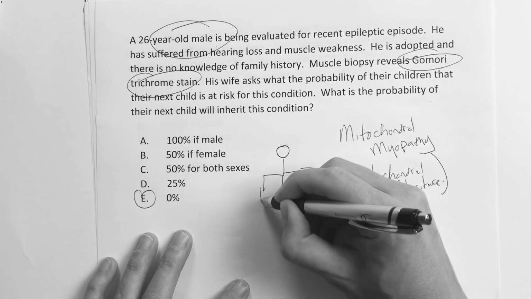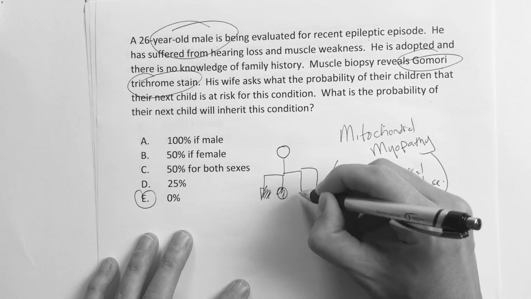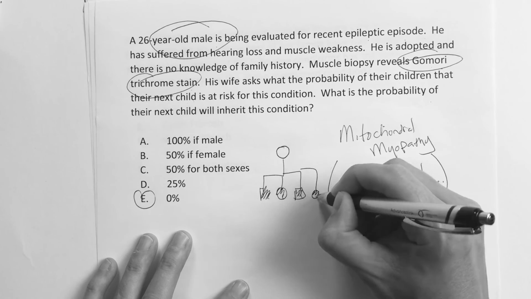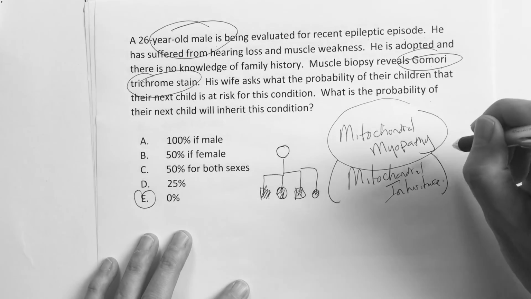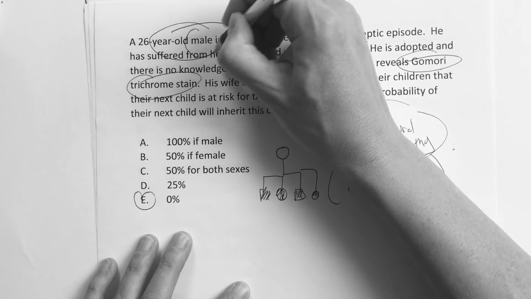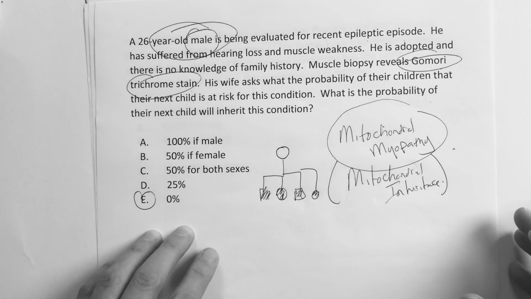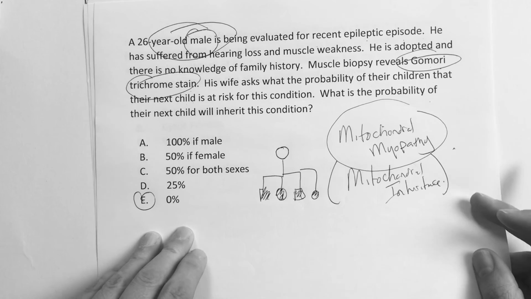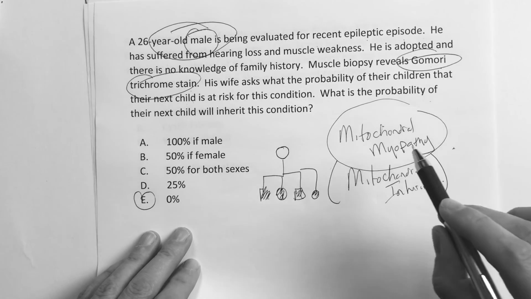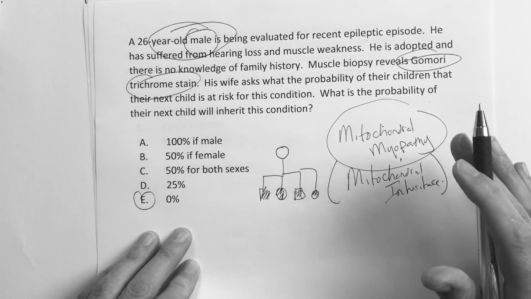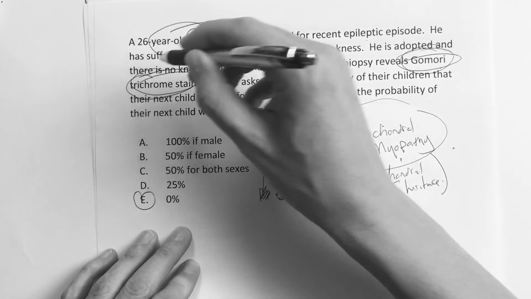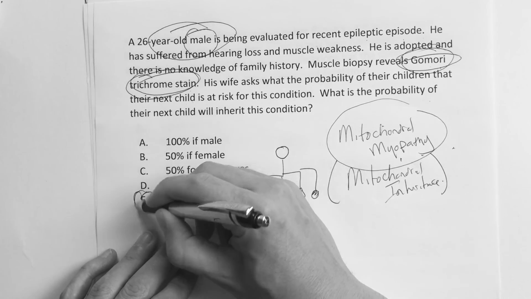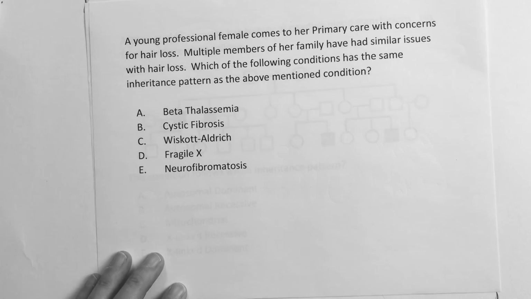Mom passes it to all her kids. Whenever you see that, you have to be jumping on mitochondrial. It's a very popular question that they put it male. I've seen it. I'm just telling you, it's there. So be aware and don't be tricked. When you see mitochondrial, there's only like 3 conditions that we typically look at on that. But if you see this Gomori stain, think of it, and then make sure if it's a male, put 0%.